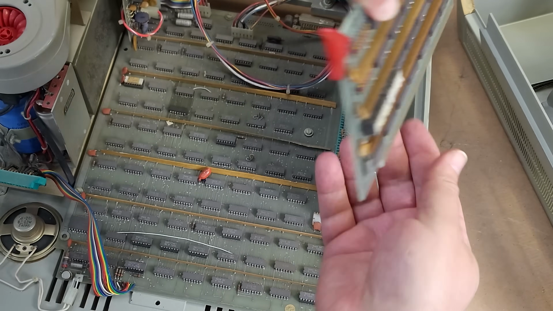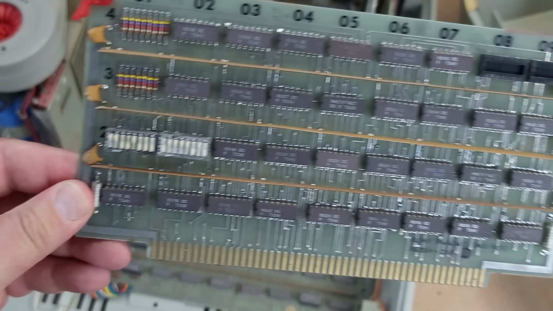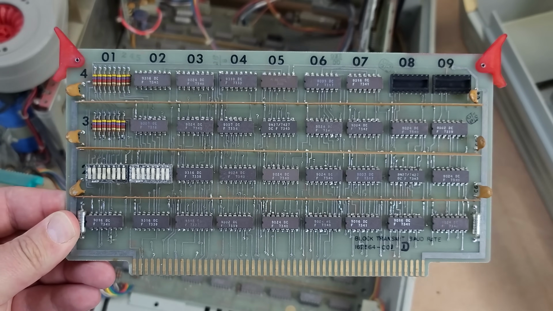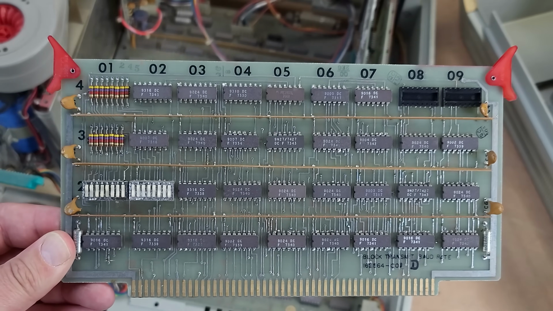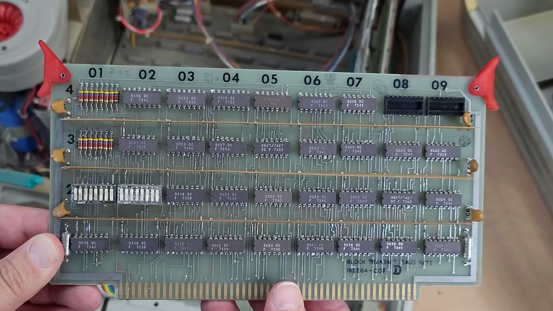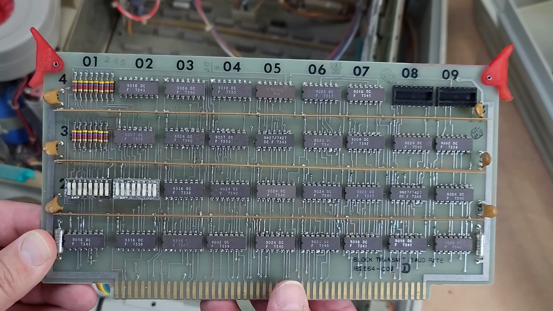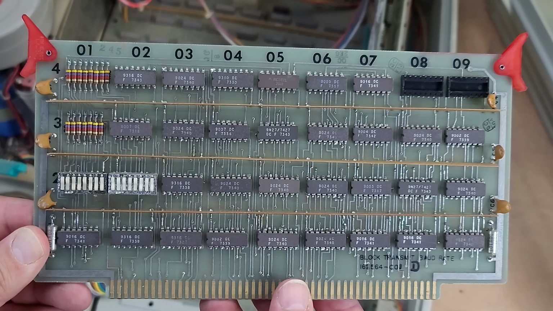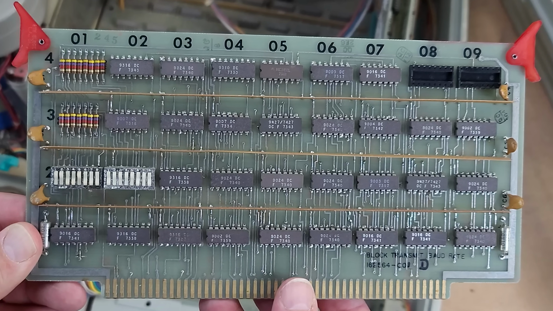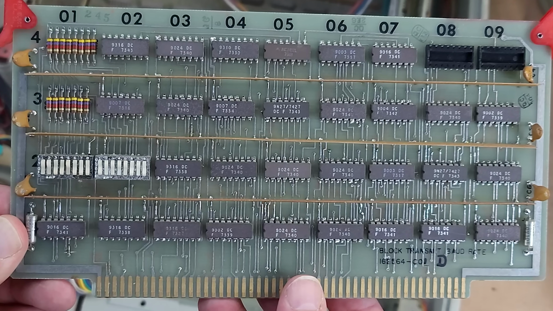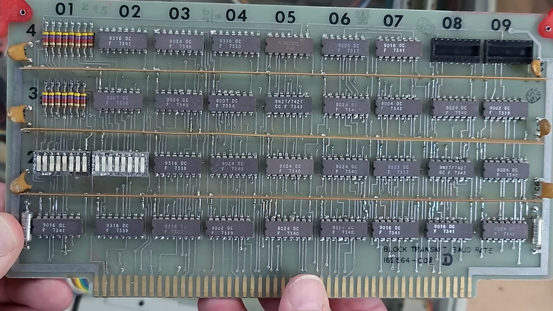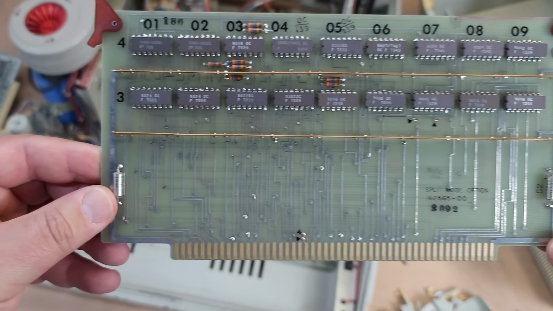With the keyboard out of the way, we can have a look at what's inside this card cage. The cards themselves resemble S100 cards, but I'm betting they're not, although they do appear to have 100 pins. The first one here says block transfer baud rate. If I understand correctly, block transfer refers to a mode terminals could operate in where you could type in stuff offline or pull it in from paper tape or something and then transmit the whole lot as a block to whatever system you were connected to. That might be what this board does, along with controlling baud rate.